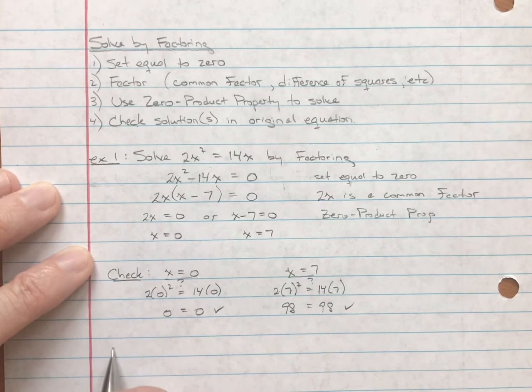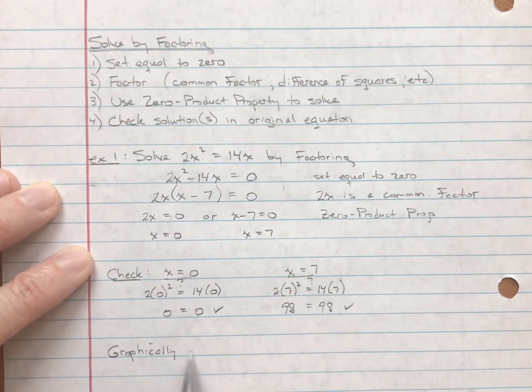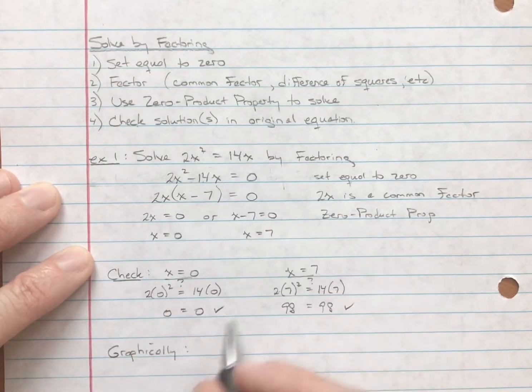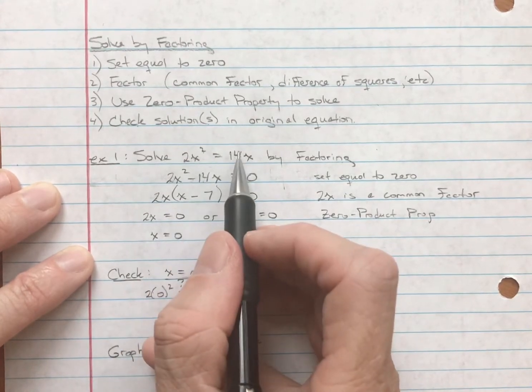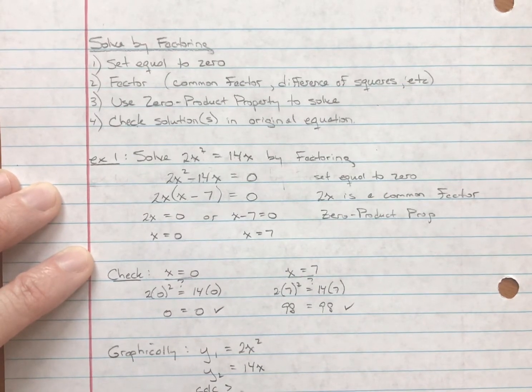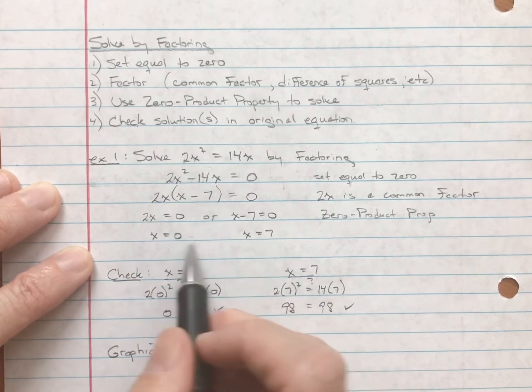Let's check graphically. Okay, we've done this in some previous video lectures. Here's my equation. Let's just set y1 equal to 2x squared, and let's set y2 equal to 14x. And the question, when are they equal? Where do they intersect? So we're going to do a calc intersect and see. Now we think it's 0 and 7 is where they intersect.